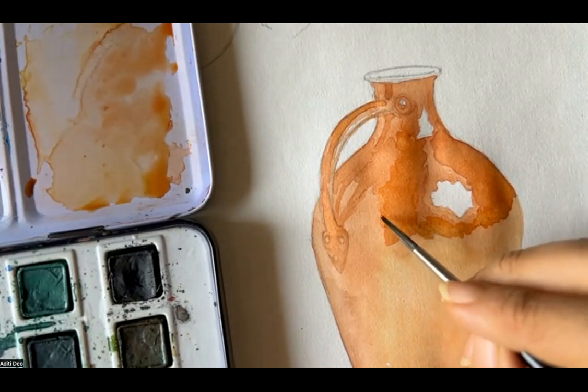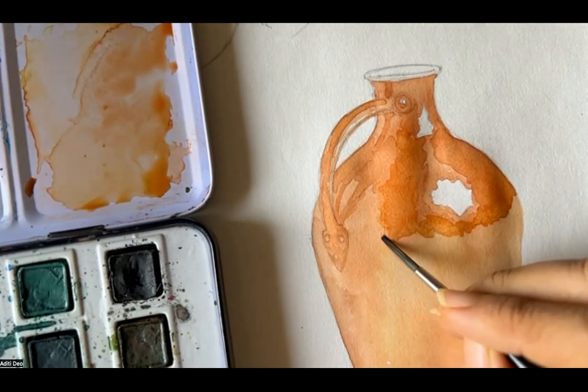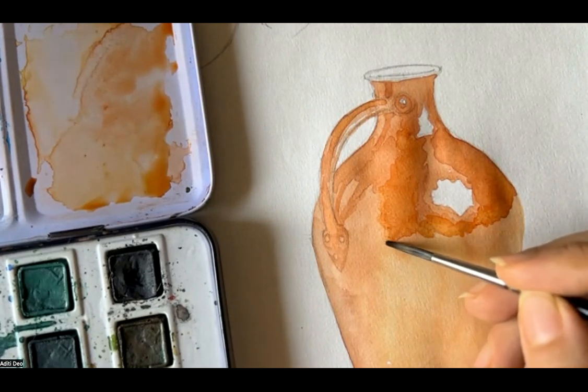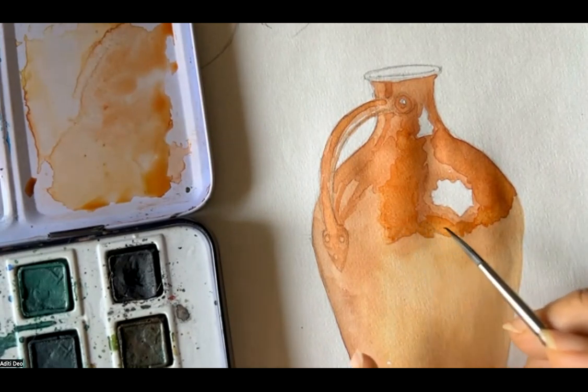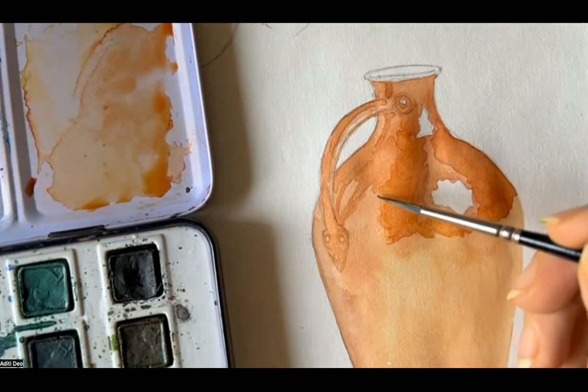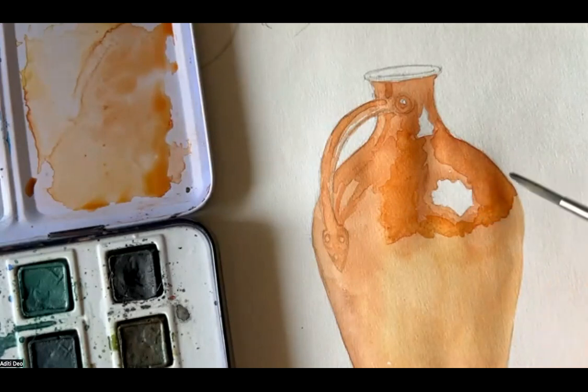Make small strokes and keep wiping that brush so that the paint that it has collected does not continue. On the base, we have a harsh line, so we can maintain that. But on this side, we have a very fuzzy line. And on the center also, it's fuzzy, but we can leave it that way.